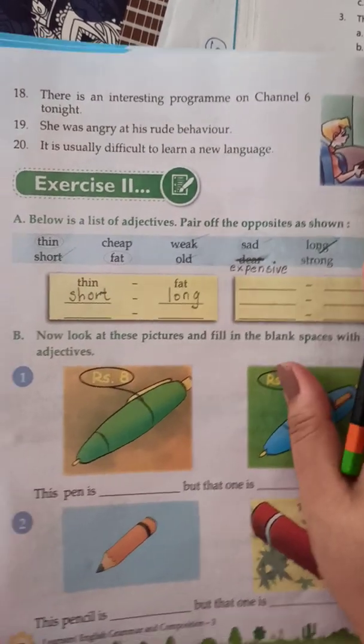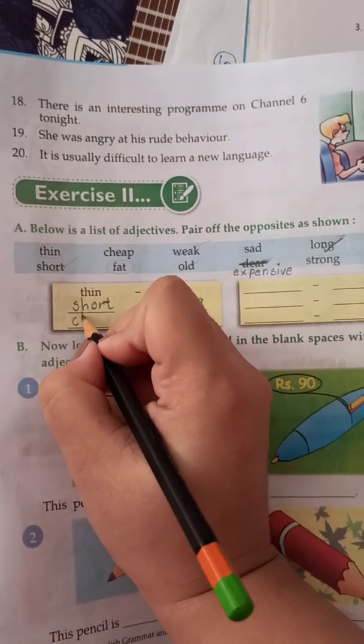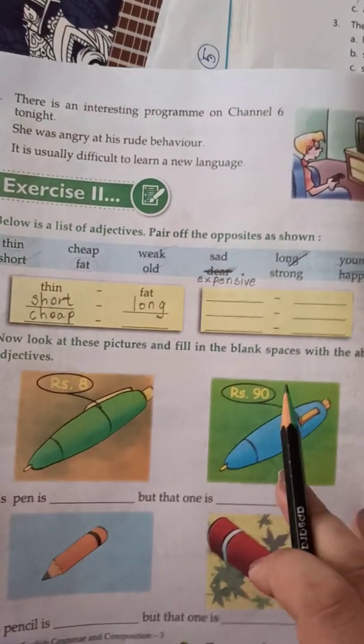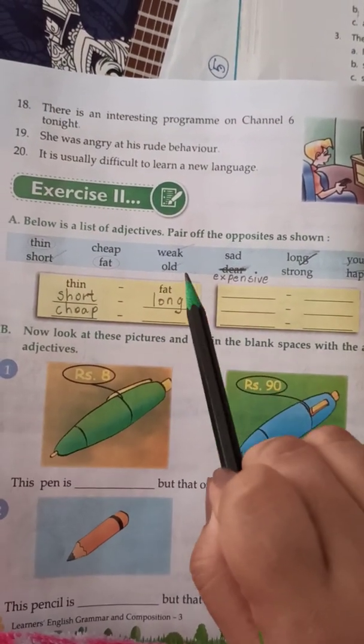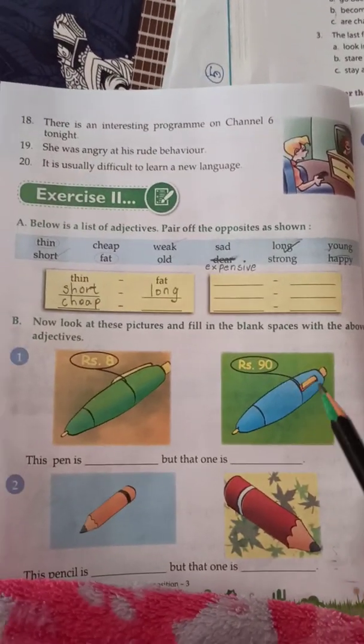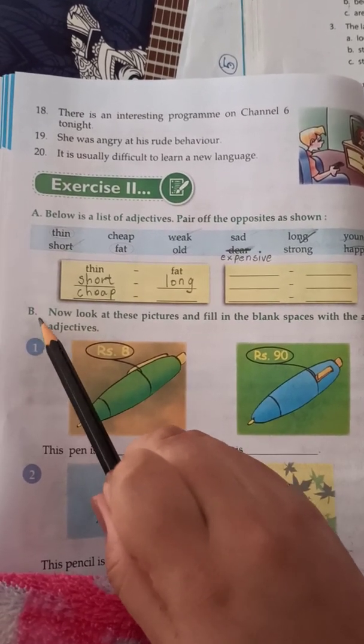Now, the third one, cheap. C-H-E-A-P. Cheap. What is the opposite of cheap? Now, I want you to search it from the blue box and you do it. Alright. So now you know how to fill it. You know how to write the opposites. Now look at exercise B.